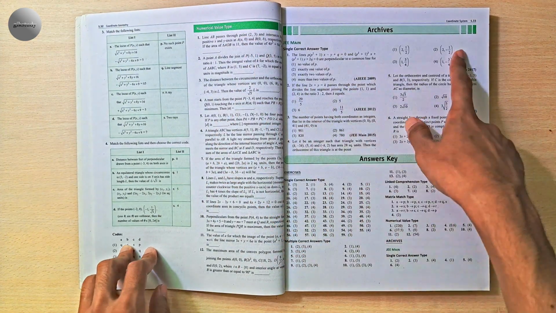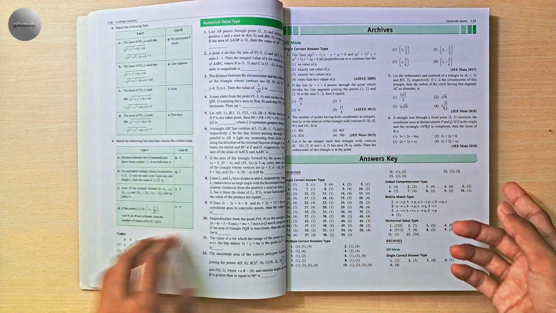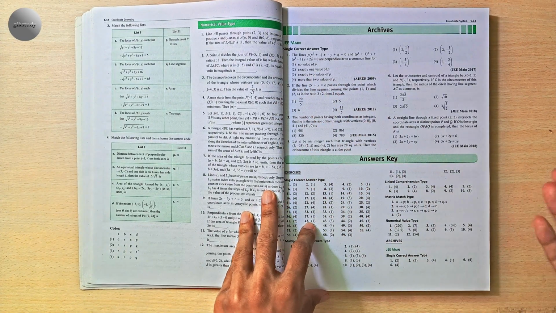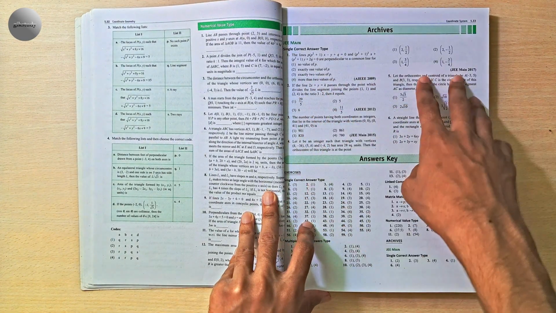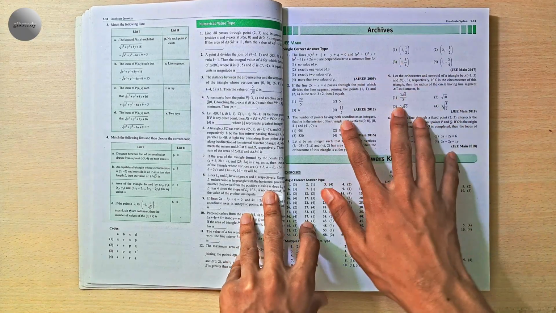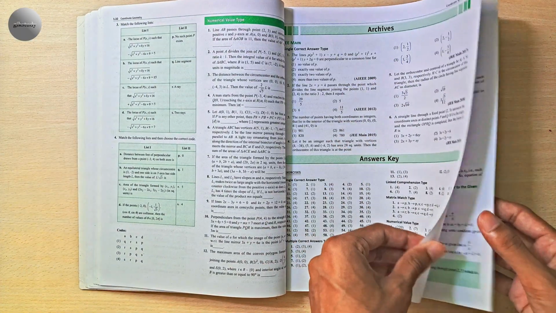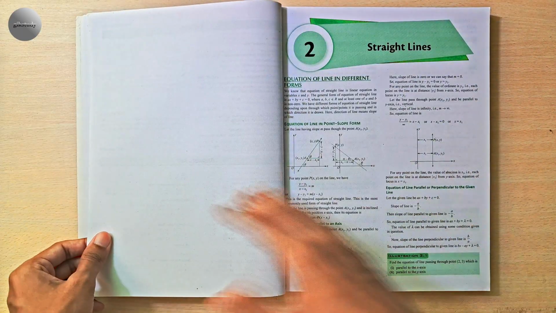Then in the archives you see JEE Mains and Advanced PYQ questions. Here you see only JEE Main questions, but later you will find out in other chapters you will find JEE Main and JEE Advanced PYQ questions are given in the archives section, and also the answer keys are given here. Okay, at the end of the book you can see there are solutions of each of the questions.